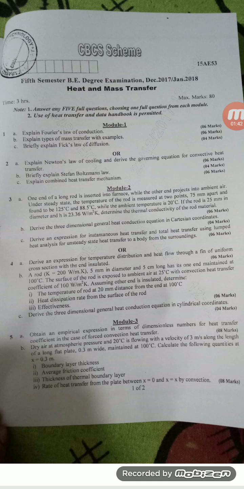And the next question, we need to derive the expression for instantaneous heat transfer and total heat transfer using lumped analysis for unsteady state heat transfer to the body from the surroundings. And in the second unit of the second module, we need to derive the expression for temperature distribution and the heat flow through a fin of uniform cross section with the end insulated.